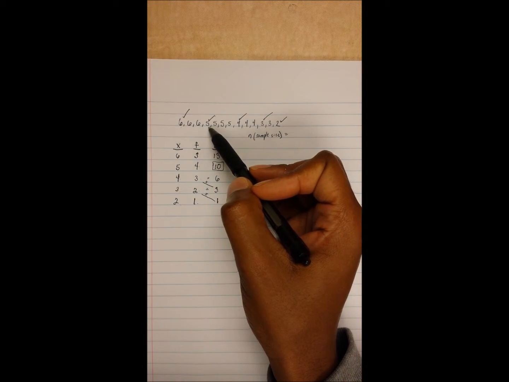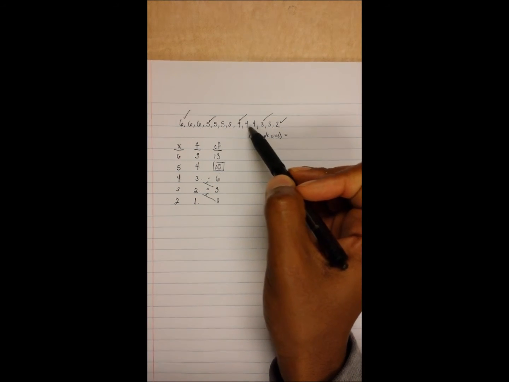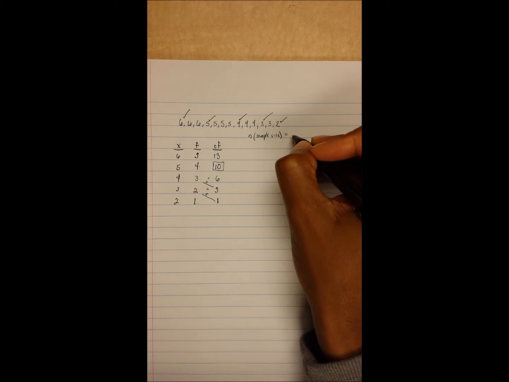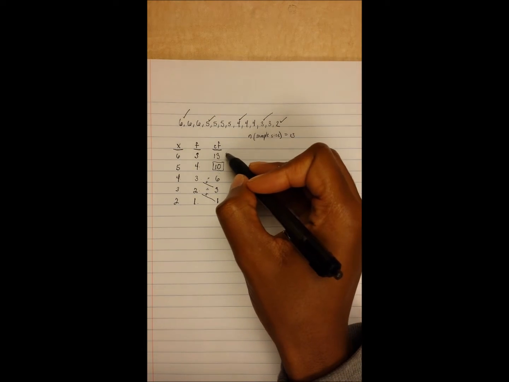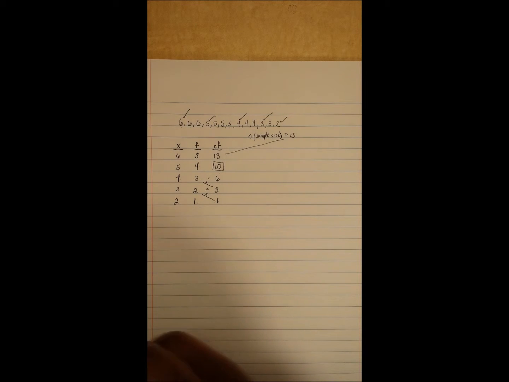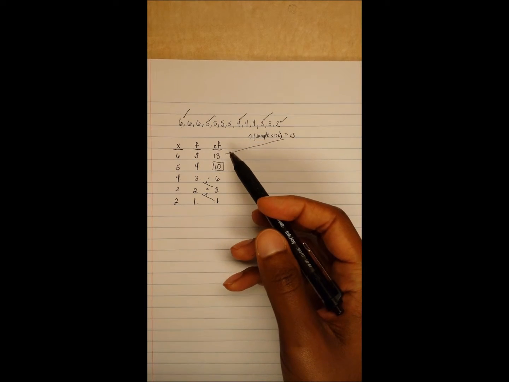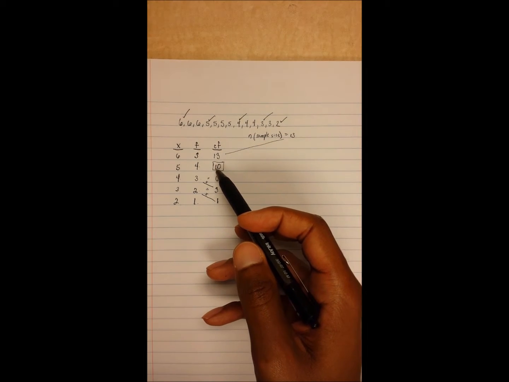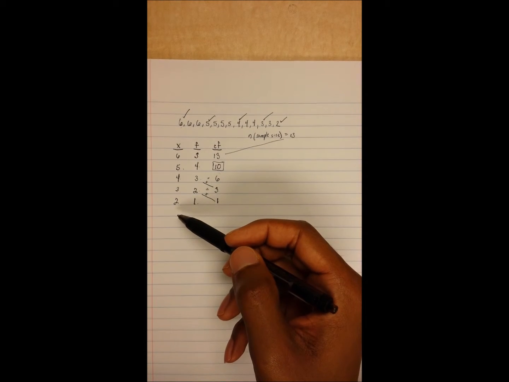Well, let's see. 1, 2, 3, 4, 5, 6, 7, 8, 9, 10, 11, 12, 13. So 13. And 13 and 13 means that, thumbs up, we've done right. So that's my cumulative frequency table. I know that there are 10 scores at 5 and below it.